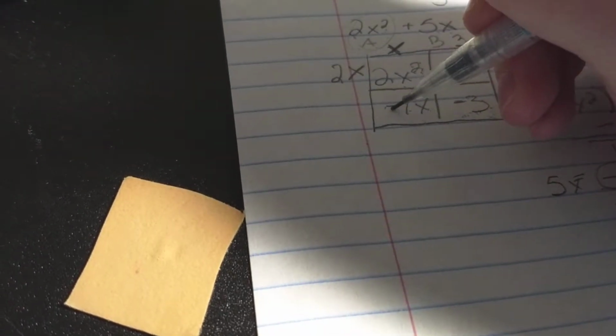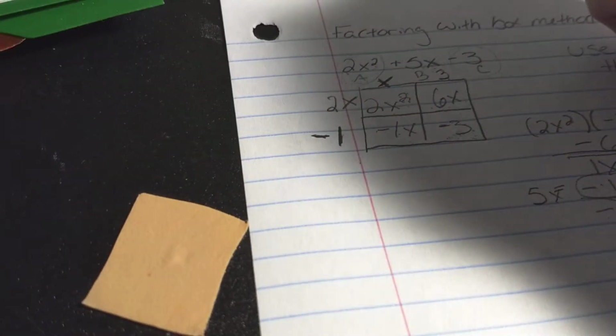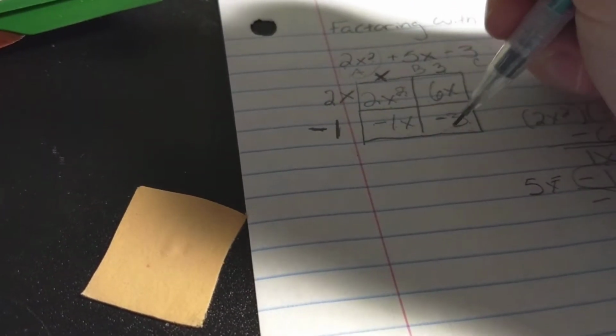Then I'm going to look down here. And I see that they are both negative. So they have a negative in common. And 1. Because 1 times 1 is 1. 1 times 3 is 3.